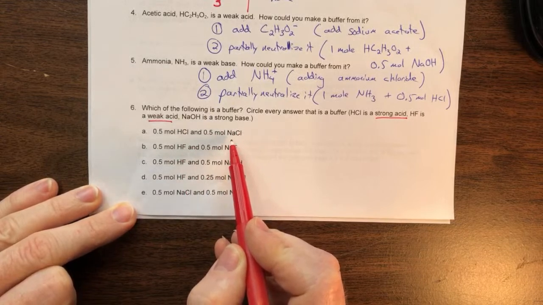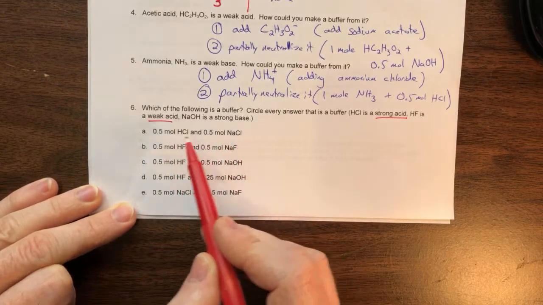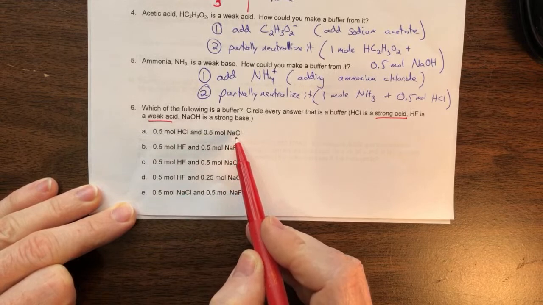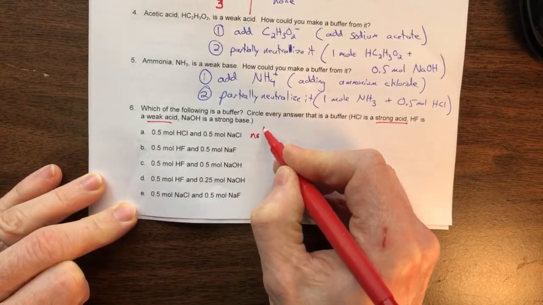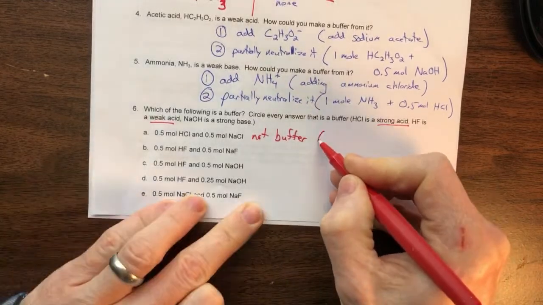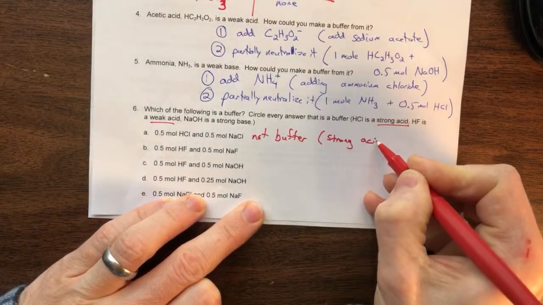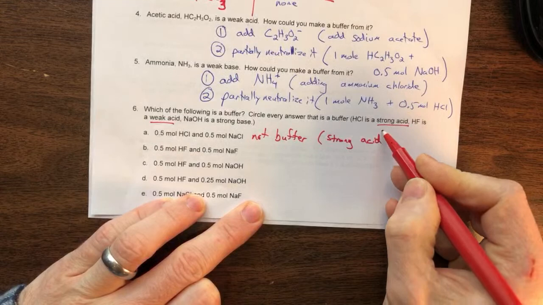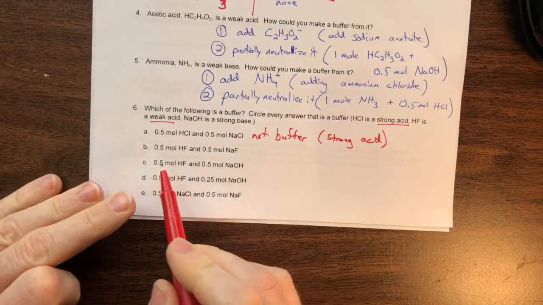NaCl is just a neutral compound and we're taking a strong acid. So this is a strong acid and its conjugate base. A strong acid and its conjugate base is not going to be a buffer. So not a buffer, and the reason is because it's a strong acid. Strong acids and strong bases are not going to be buffers.